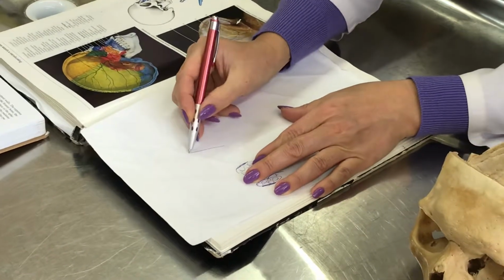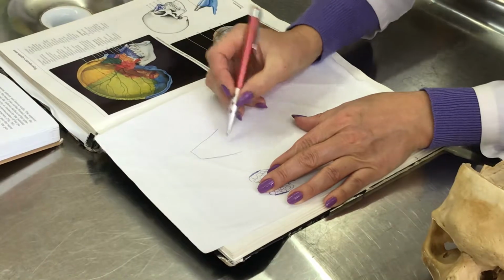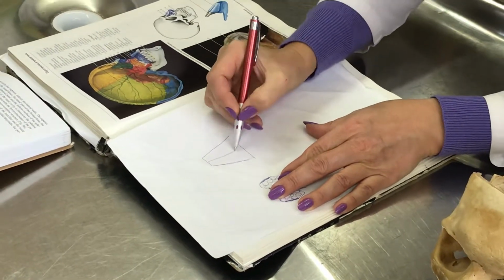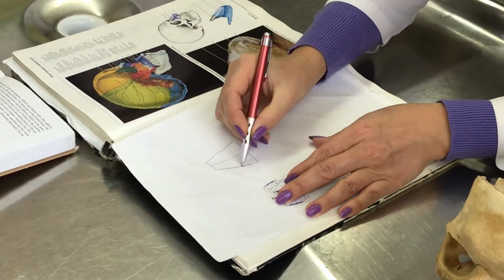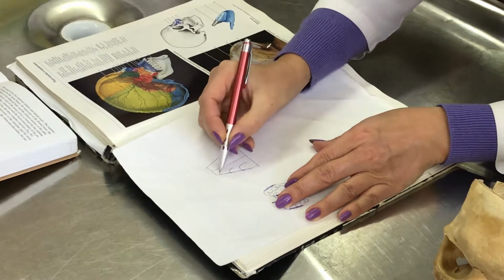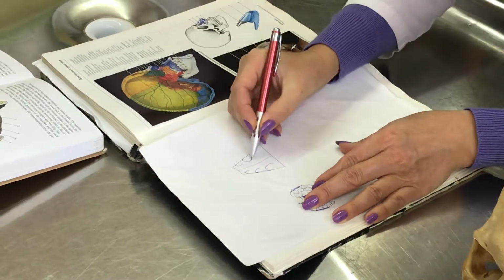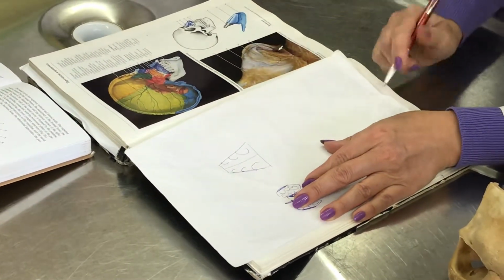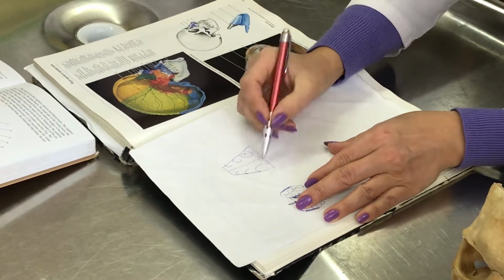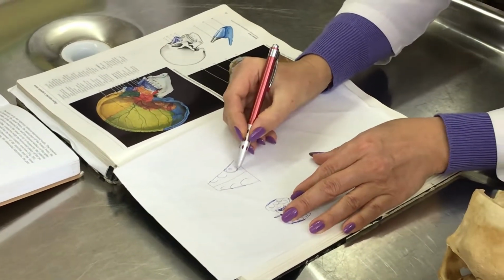Nasal cavity. Lateral wall, superior wall, lateral wall, inferior wall. Nasal septum. We divided: inferior nasal concha, middle nasal concha, superior nasal concha. This is similar from this side. Meatus, it's this space between lateral wall and nasal concha.